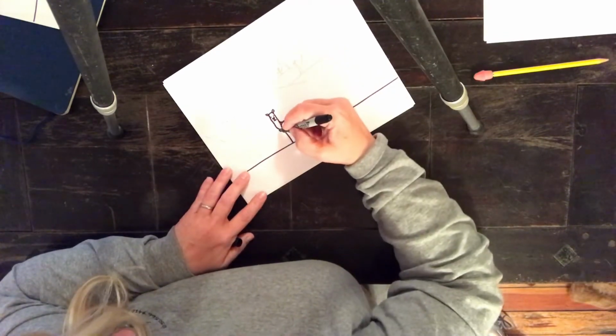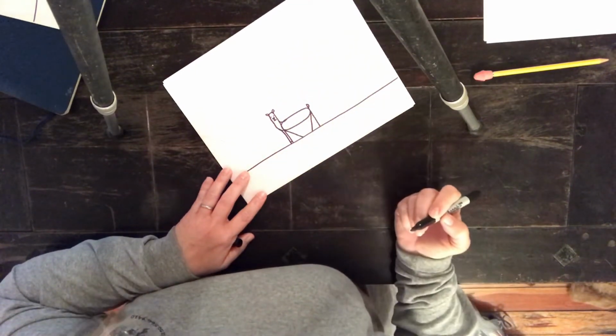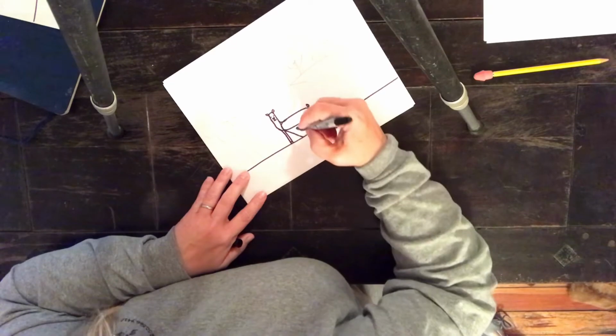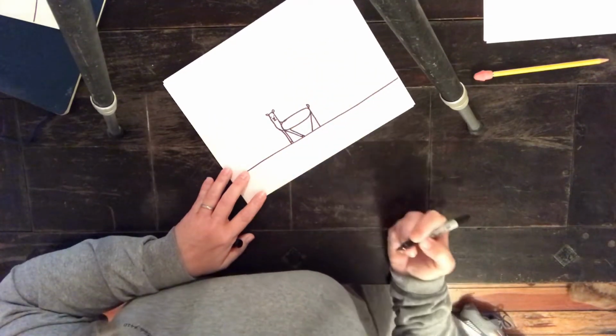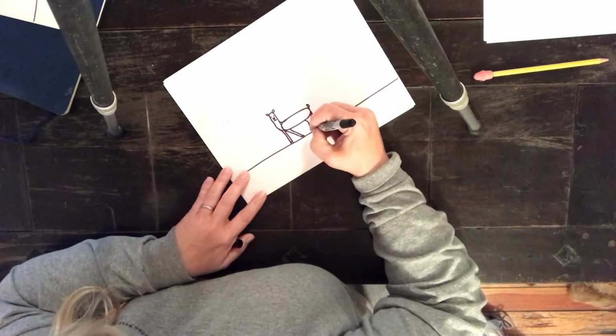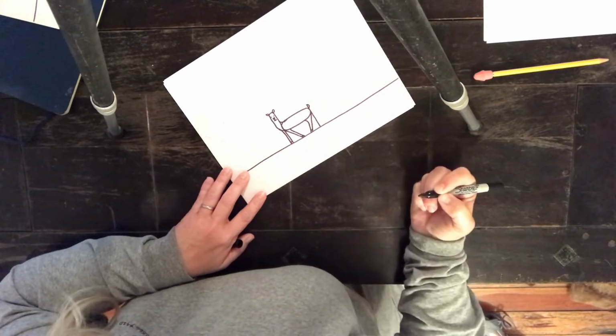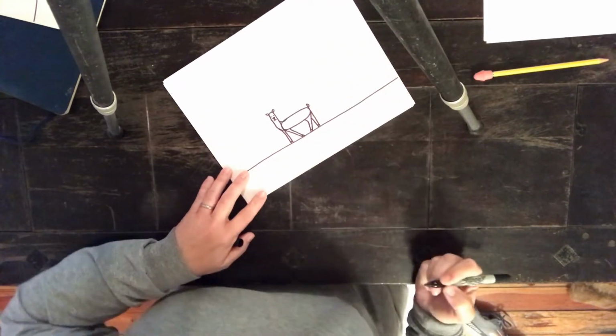So we're going to add another line and a hoof. And then another line here and a hoof. Line here, hoof. And a line here and a hoof. Okay?